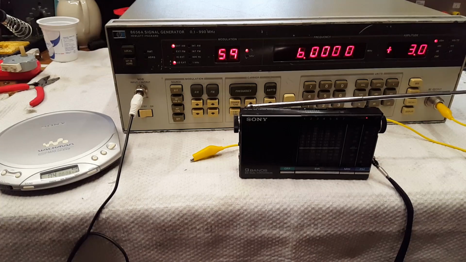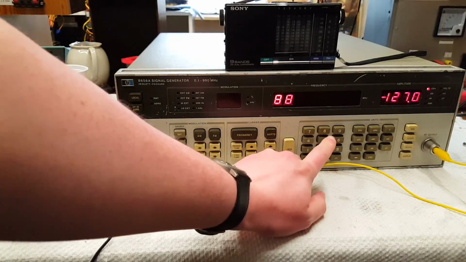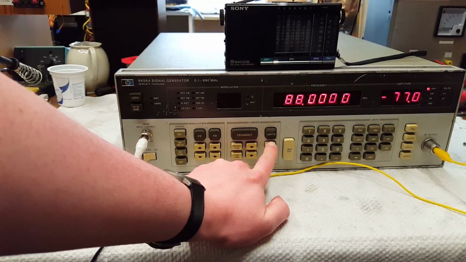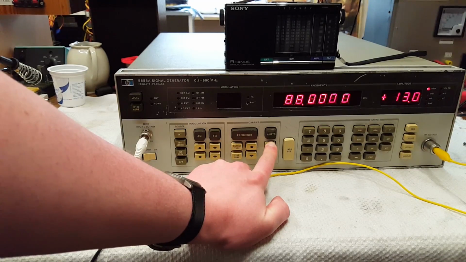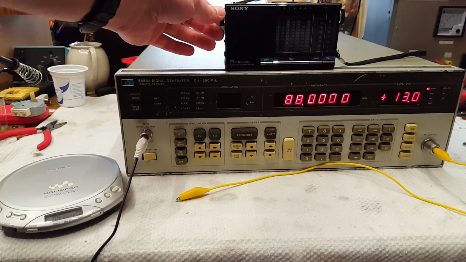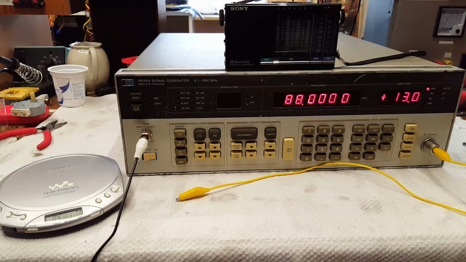We can do frequency modulation. Let's input a frequency in the FM range, such as 88 megahertz. Ramp up the amplitude to maximum. You can already hear the radio is changing. And again, tuning light comes on and the radio goes silent.